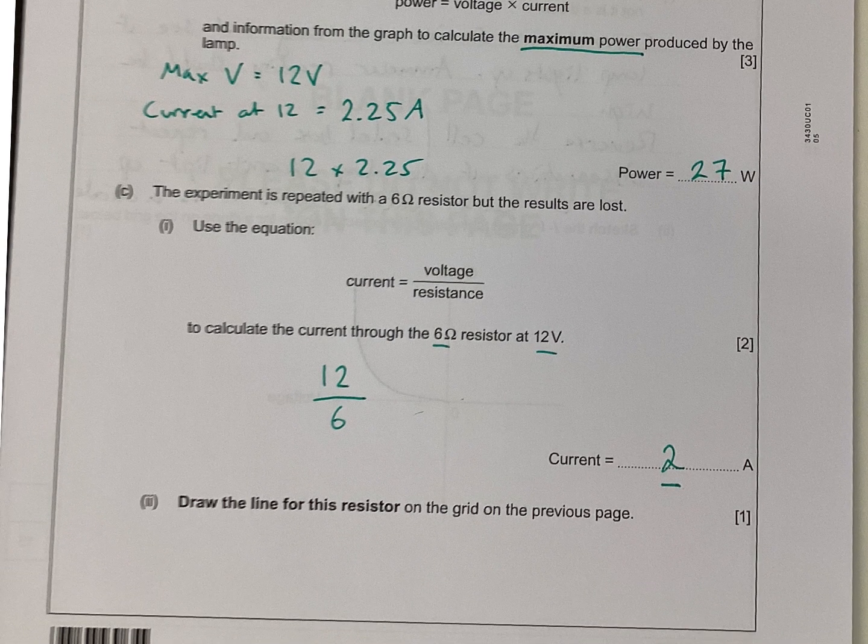Nice easy one here then. It says now that we're using a fixed resistor. Repeated with resistor. When the voltage is 12, the resistance is 6. So I'm literally just putting my values in there to give me 2. That's my new current. So I'm going to draw a line for that on the grid.